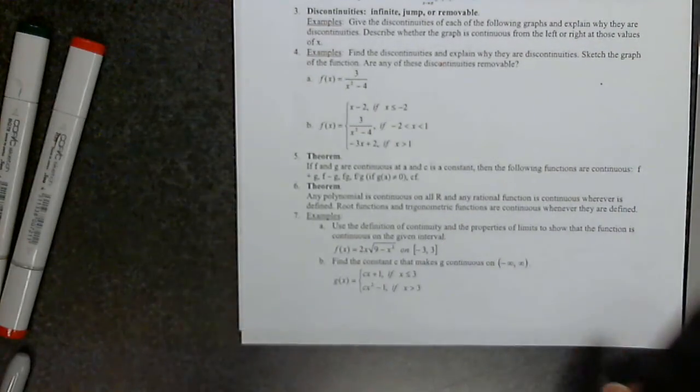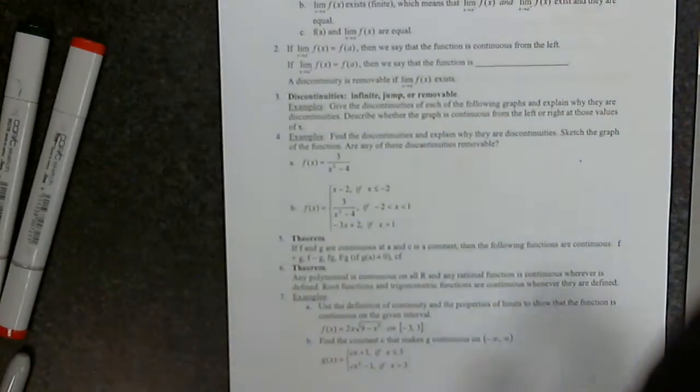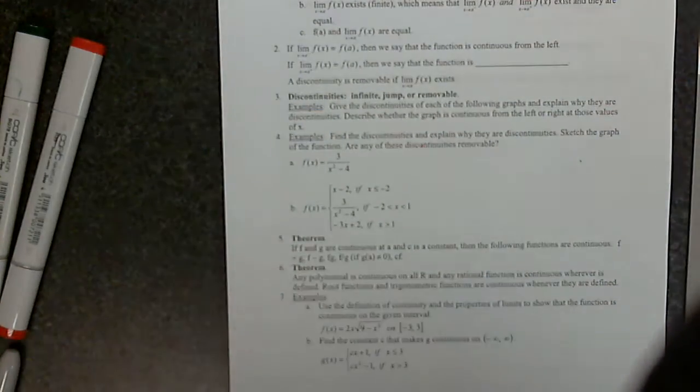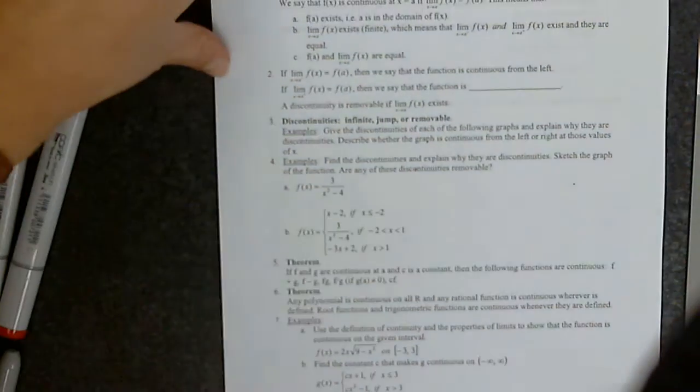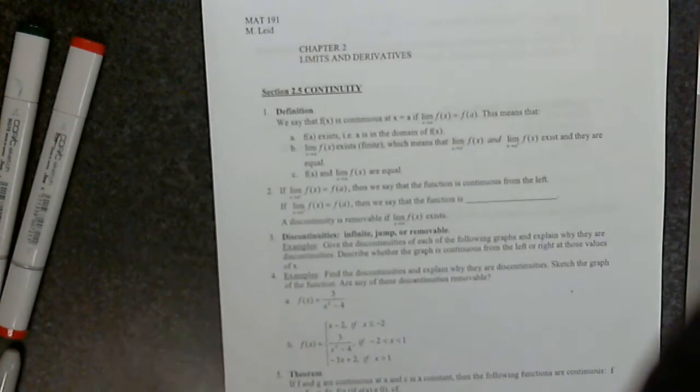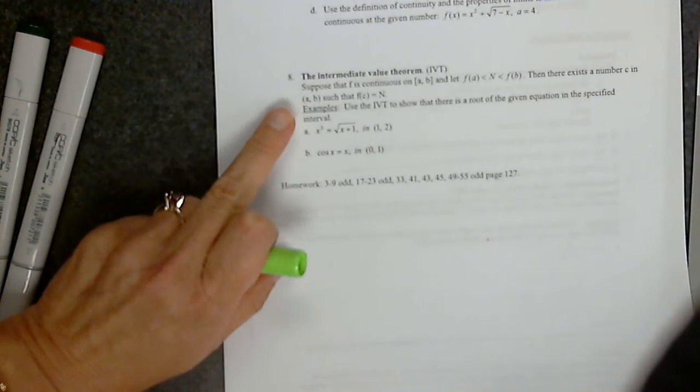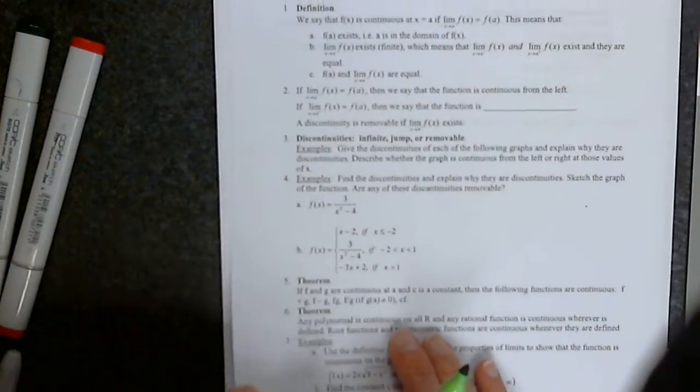So let's go back to, maybe I should put it here. I should scan it for you. Okay, let's go back to this handout. We talked about everything here except a theorem that I want to start with today. Okay, so let's just browse through.